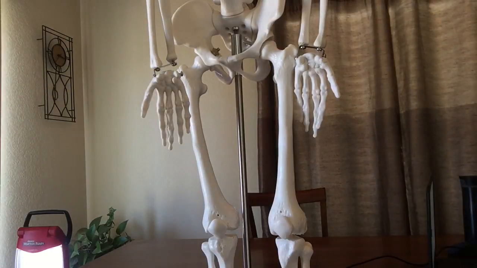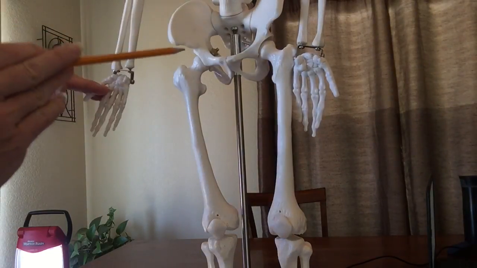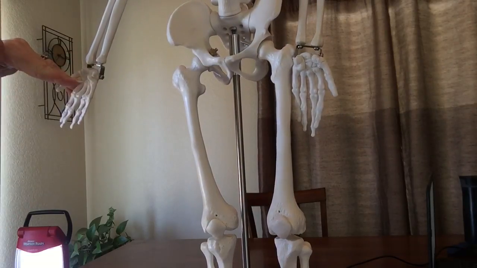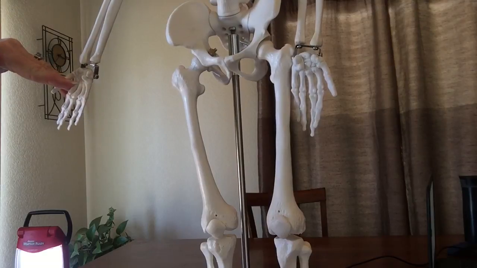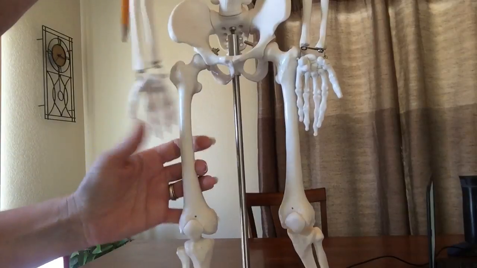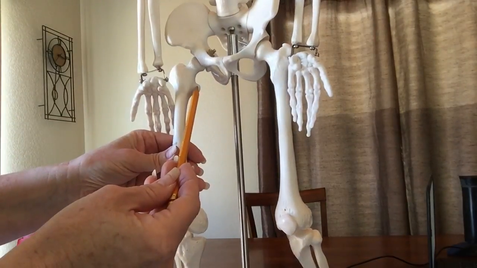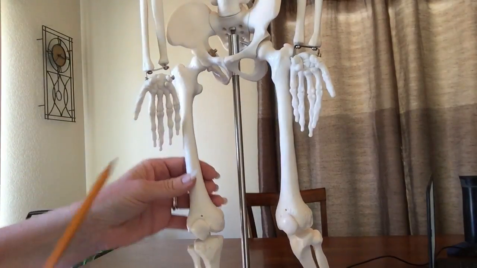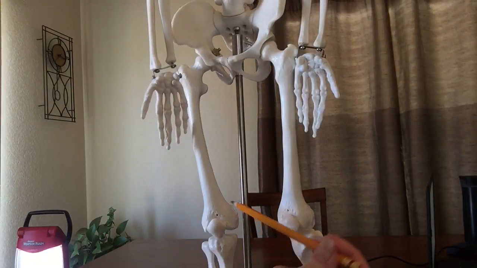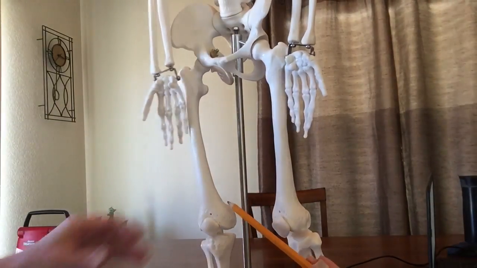I'm going to cover the femur now. So the head of the femur, the greater trochanter here, the lesser trochanter here, the adductor tubercle here. Let's see if you can see that.